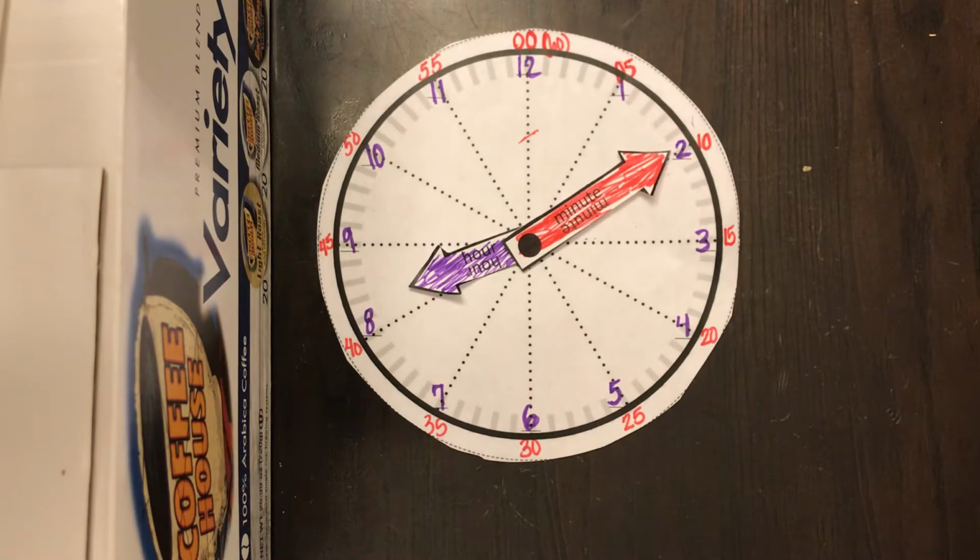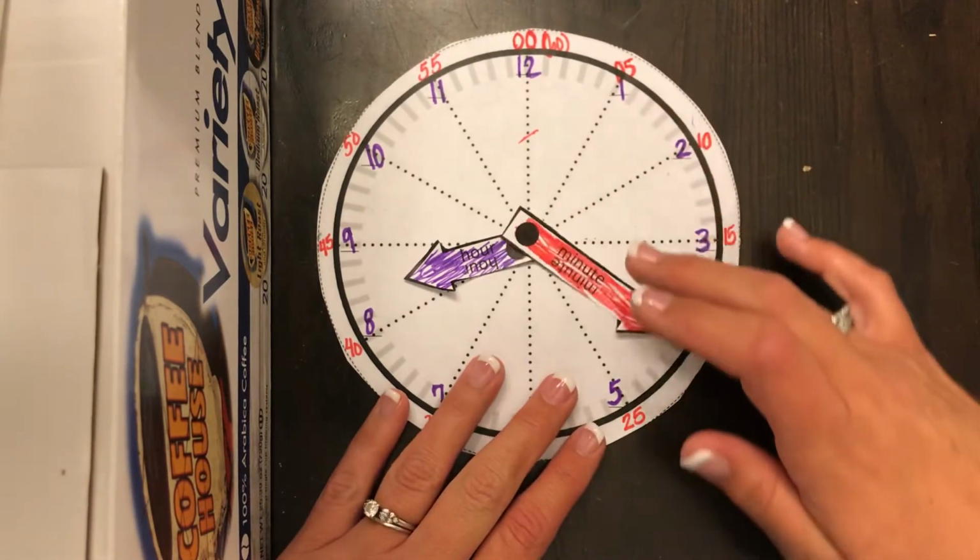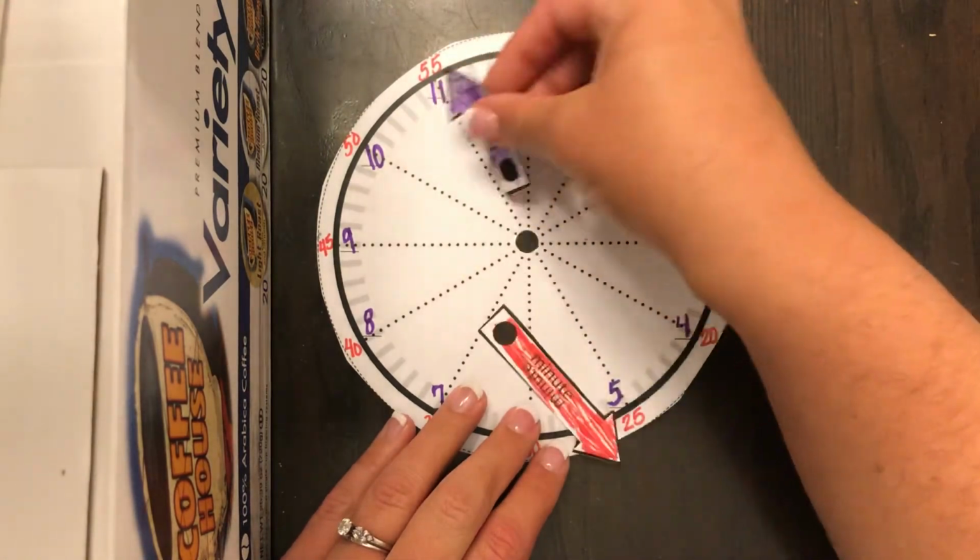So at 8:10, when we get to school, our day starts at 8:10. And is that in the morning or the afternoon or night? It's in the morning. So this would be 8:10 a.m. Okay? Now, let's say we are going to lunch.